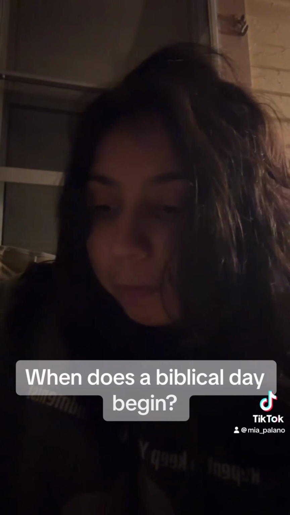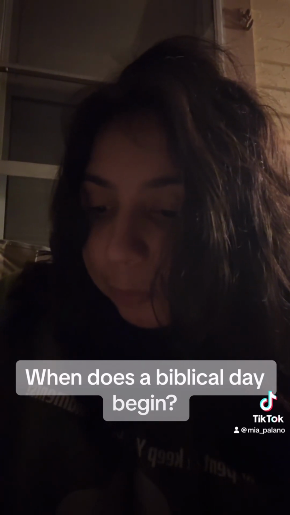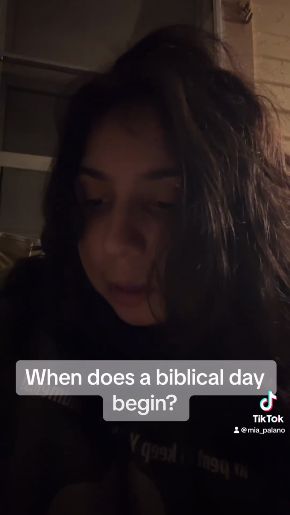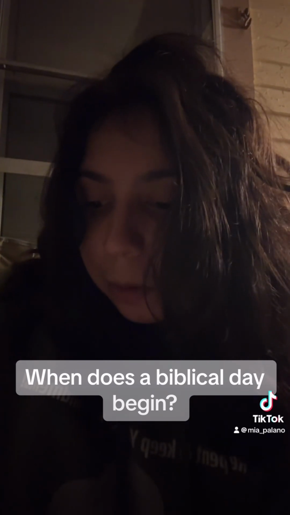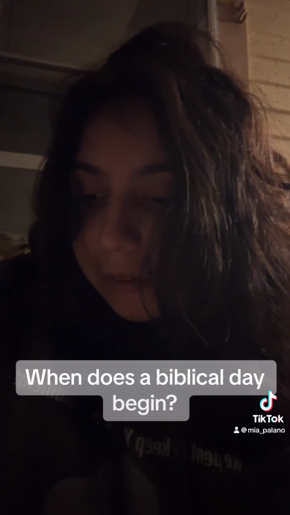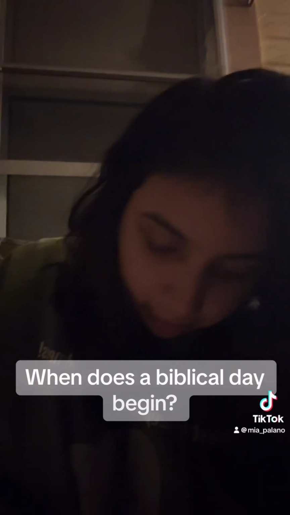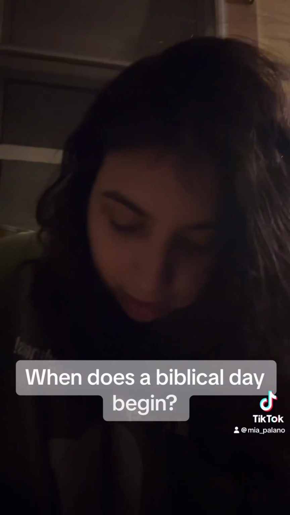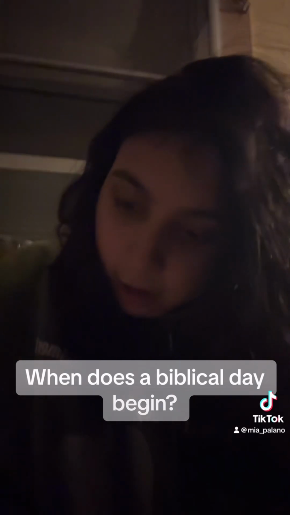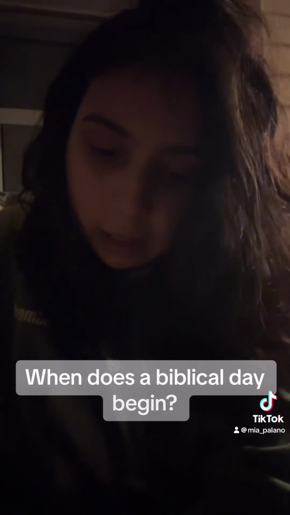But anyways, morning, they and certain other women with them came to the tomb, bringing the spices which they had prepared. But they found the stone rolled away from the tomb. Then they went in and did not find the body of the Lord Yeshua. And it happened, as they were greatly perplexed about this, that behold, two men stood by them in shining garments. Then, as they were afraid and bowed their faces to the earth, they said to them, why do you seek the living among the dead? He is not here, but is risen.